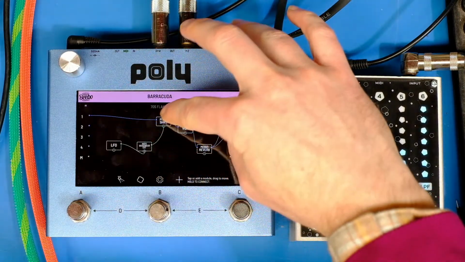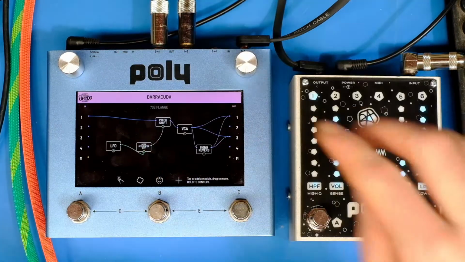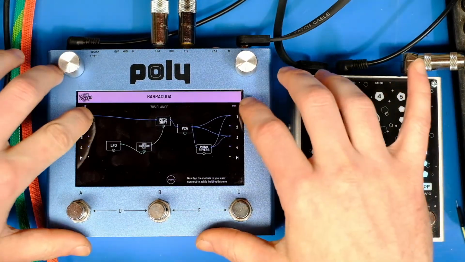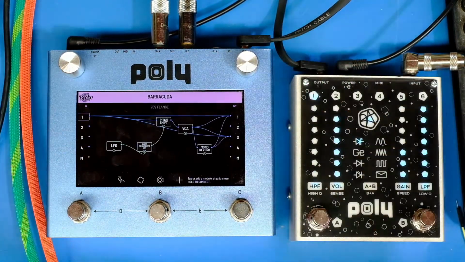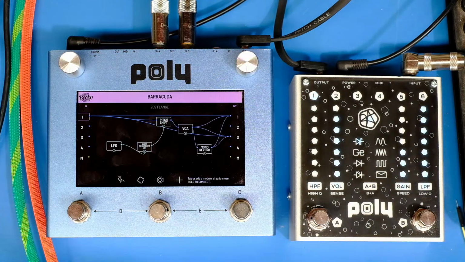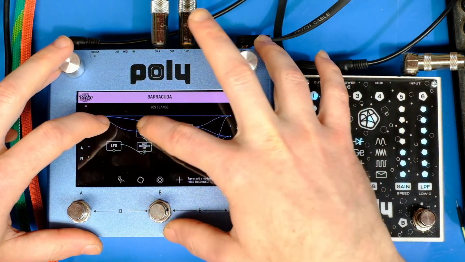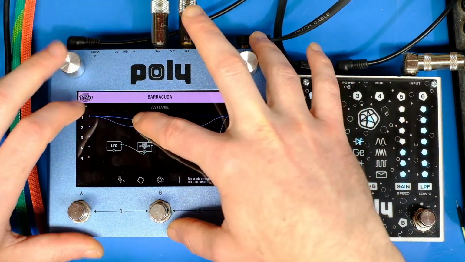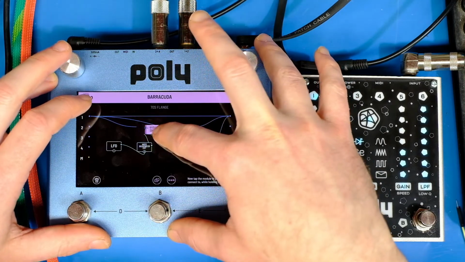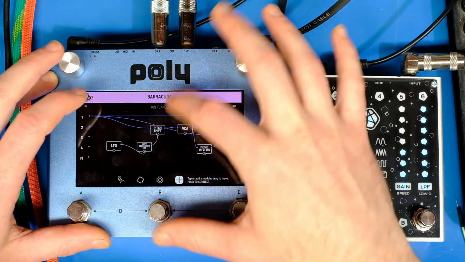I'll add some direct as well. So the other one will be delayed. Might actually chuck that into a full delay because that could be cool. Should we pitch shift after or before the delay? I think actually after would be interesting.